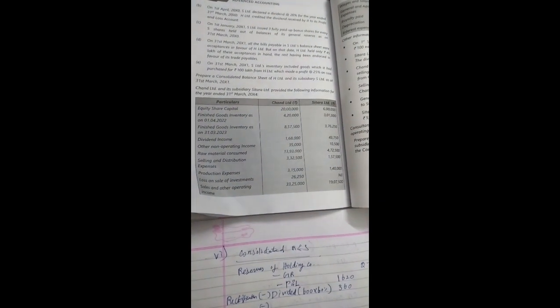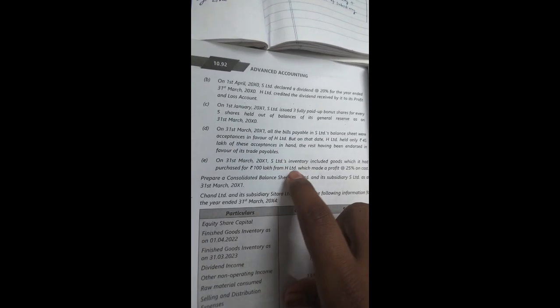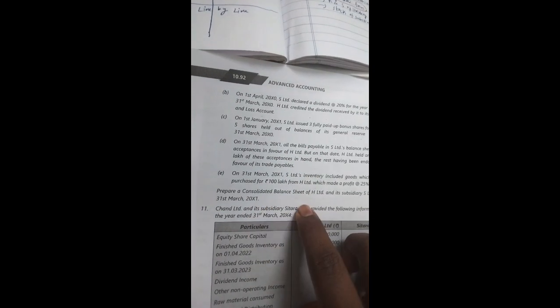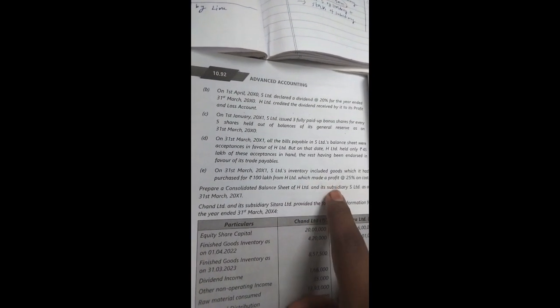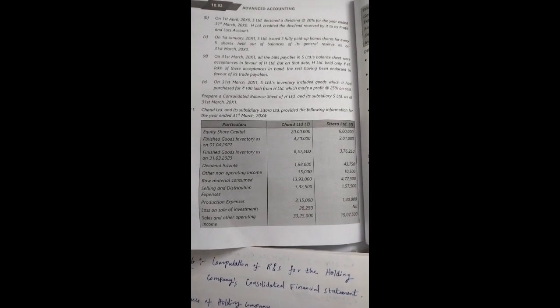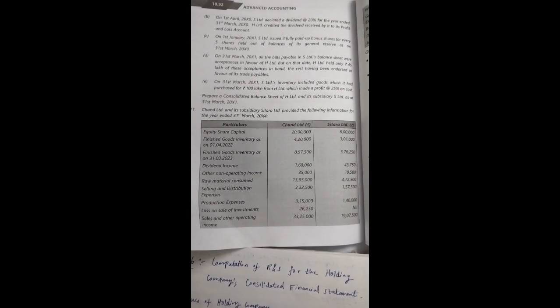of 25% on cost. S Limited purchased from H Limited. Subsidiary company purchased from holding company. So it is a downstream transaction. H Limited sold to S Limited. So downstream transaction. Okay. For downstream transaction, there would have been unrealized profit.